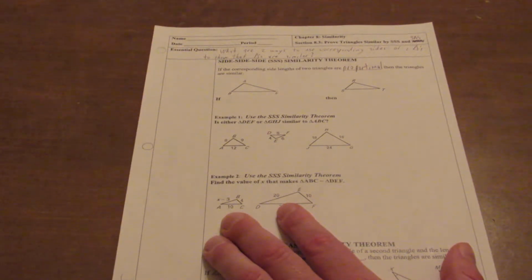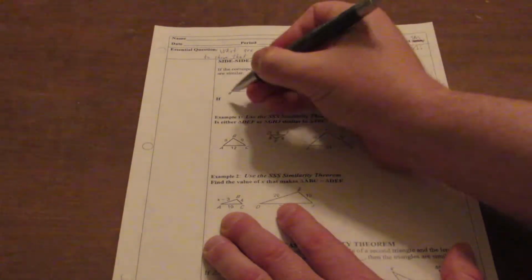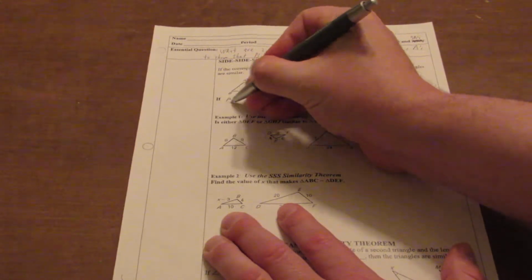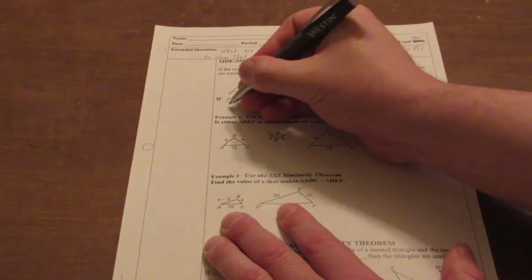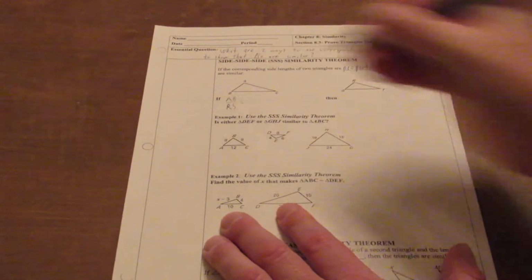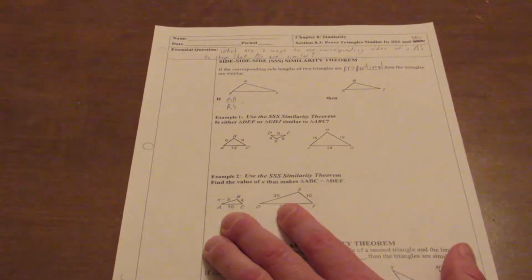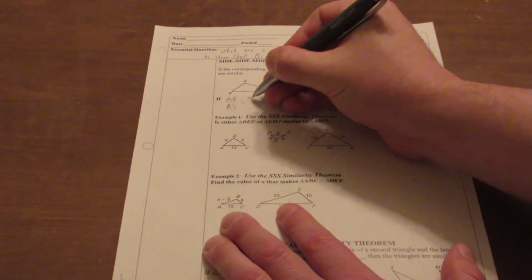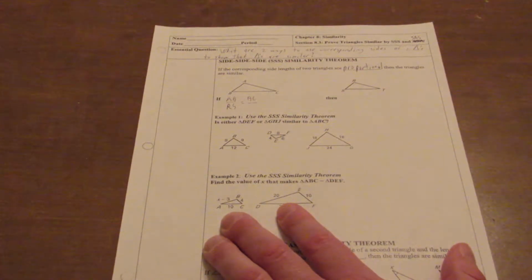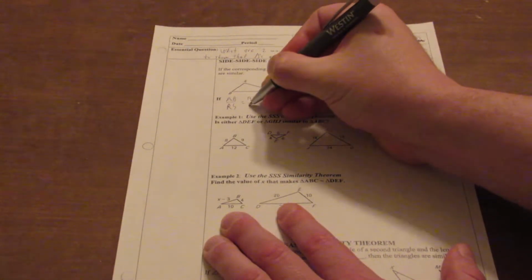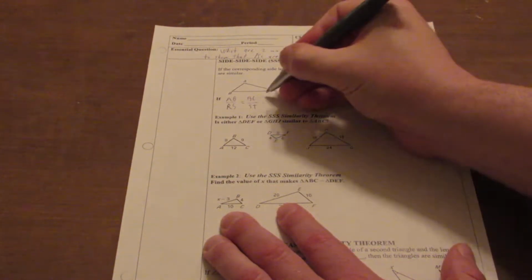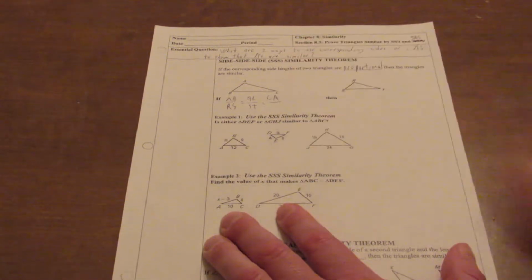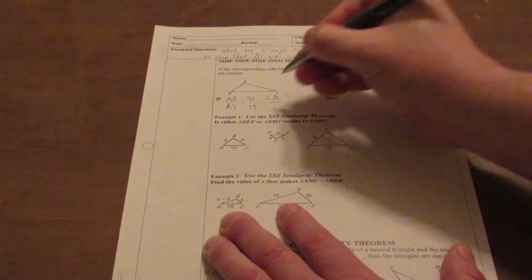So in the example here, AB would match with RS, BC would match with ST, and CA would match with TR.